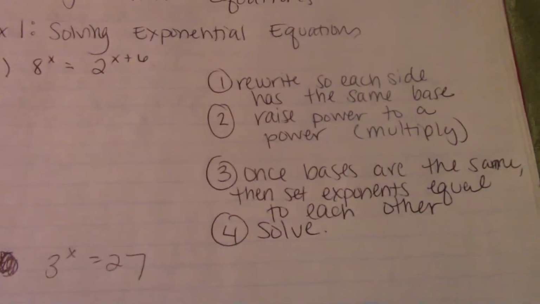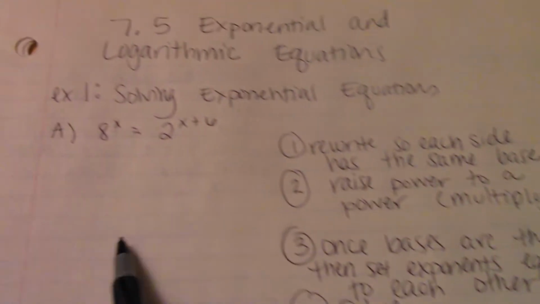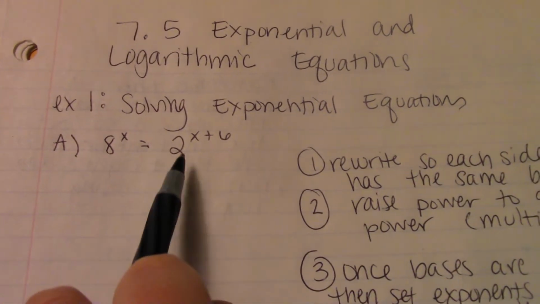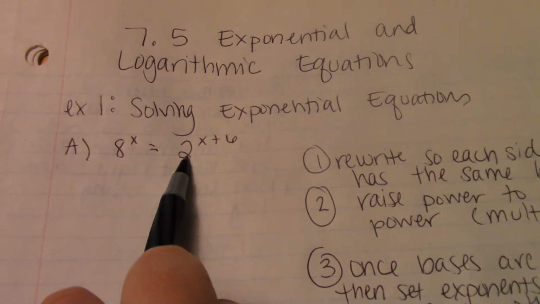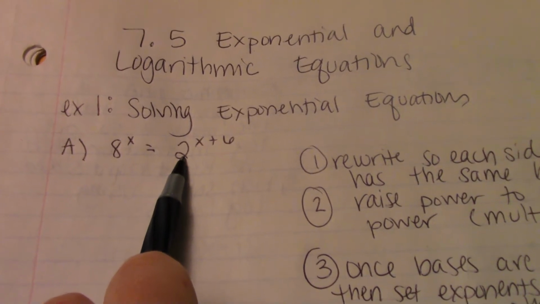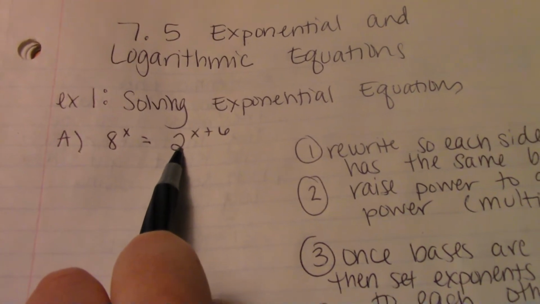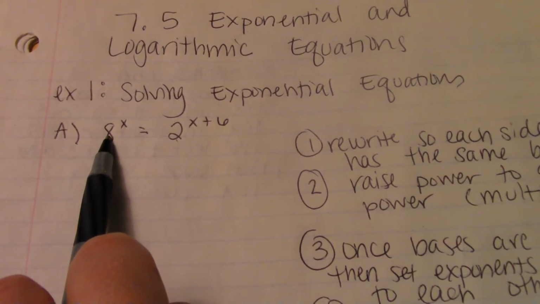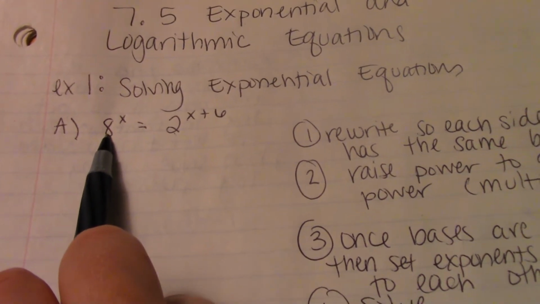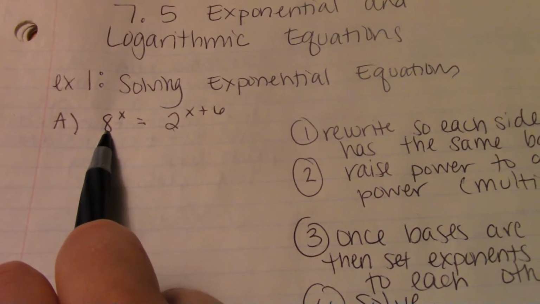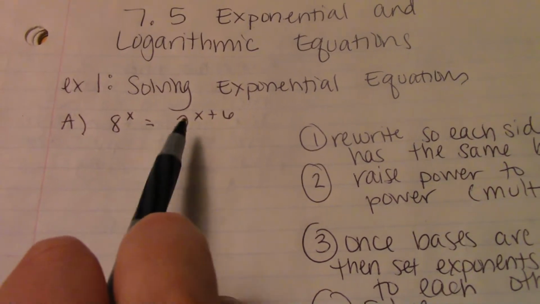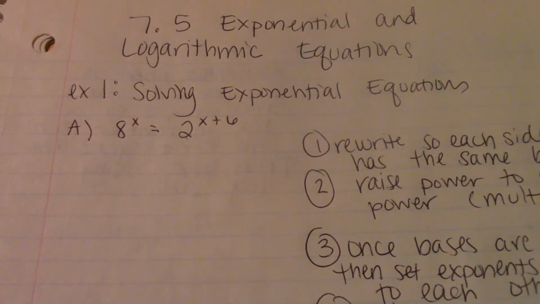So let's do one. So we need to rewrite each side to have the same base. So the 8 and the 2 are our bases. We need them both to have the same base. So you're going to pick your smaller number, the 2, and say 2 to what power is there anything that is equal to 8? If there is, then that's what you want. If there's not, then maybe this one can be broken down.